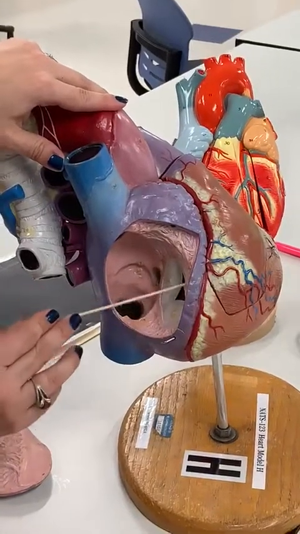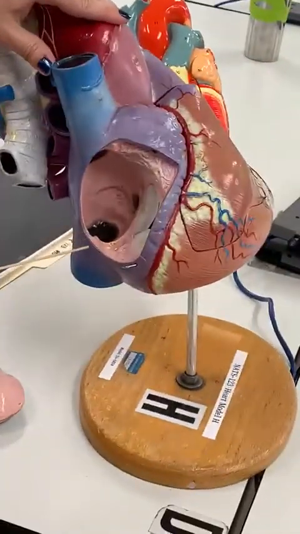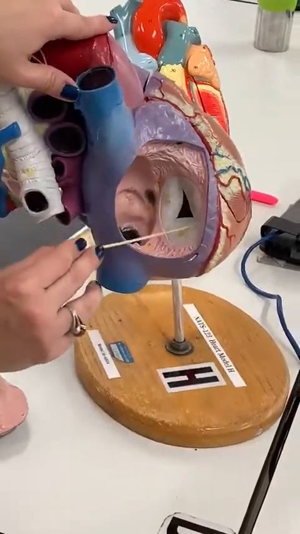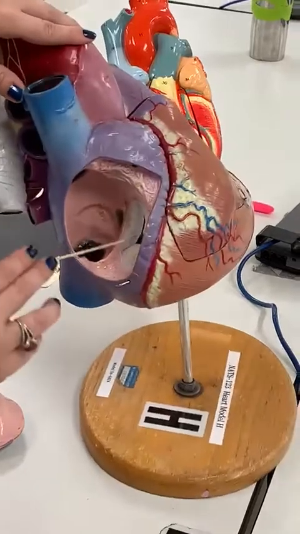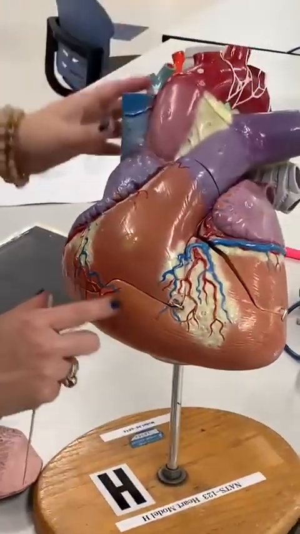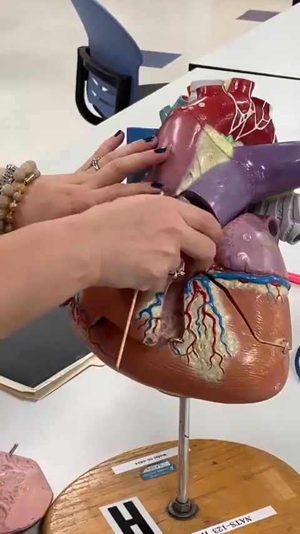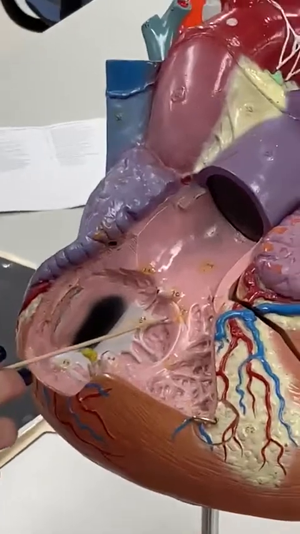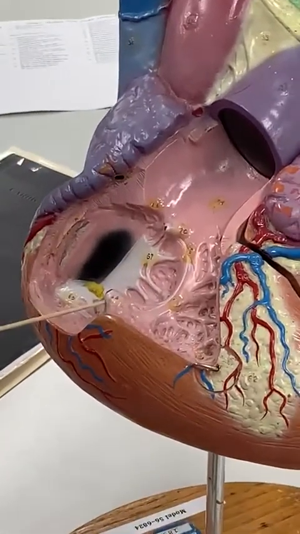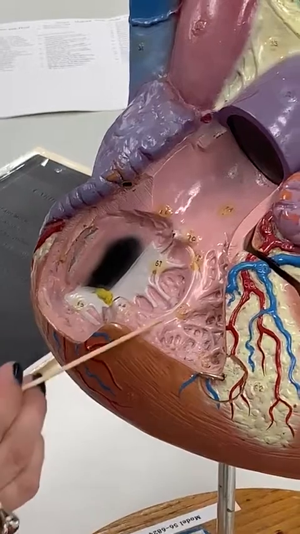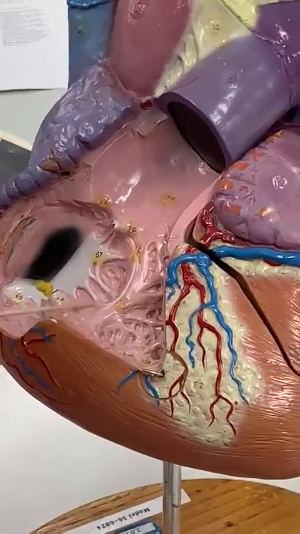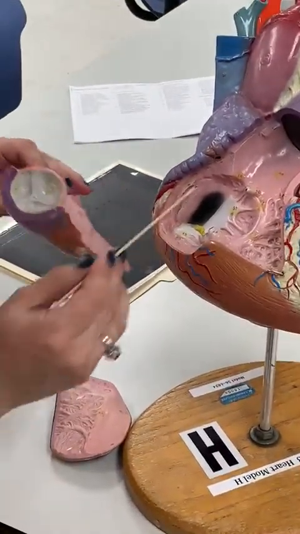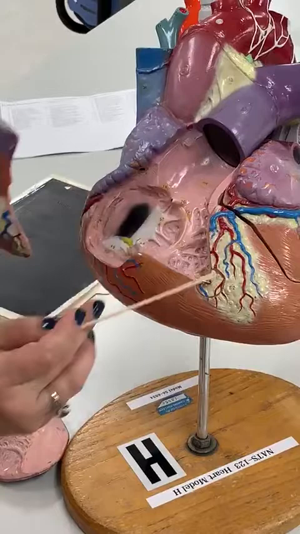Right here you have your valve, and this should be bicuspid. So, tricuspid, sorry. 3 cusps, 1, 2, 3. So there's your tricuspid or your right atrioventricular. And then as we go into the right ventricle, you can see the cusp and the chordae tendineae attached to the papillary muscles. And here you see the trabeculae carneae. This valve here is the pulmonary semilunar, and so that leads into the pulmonary trunk.